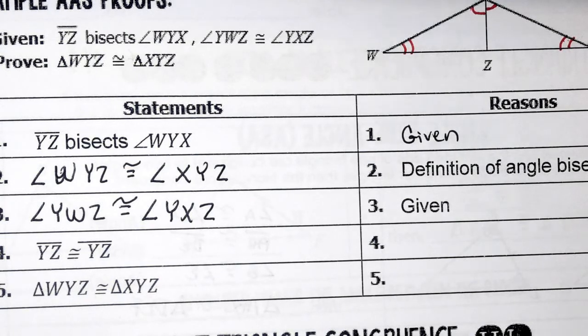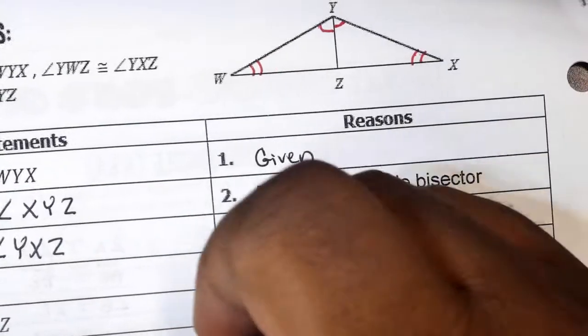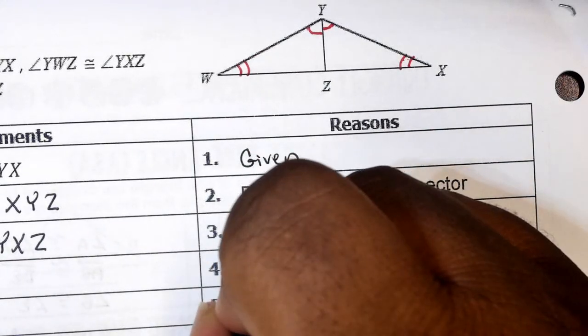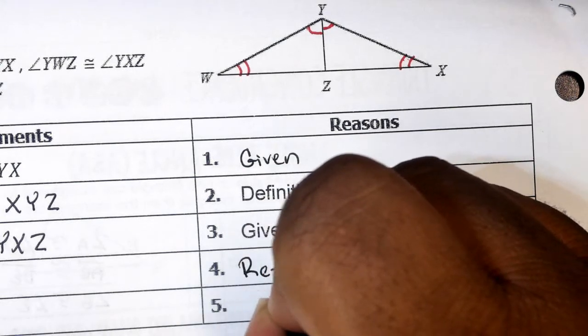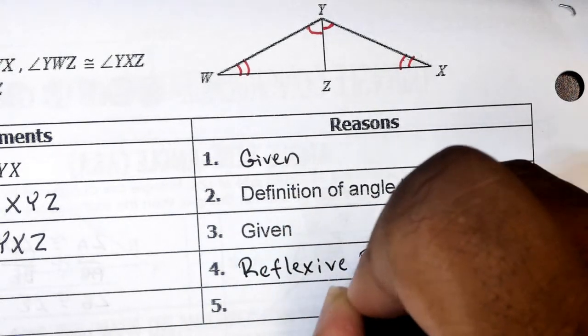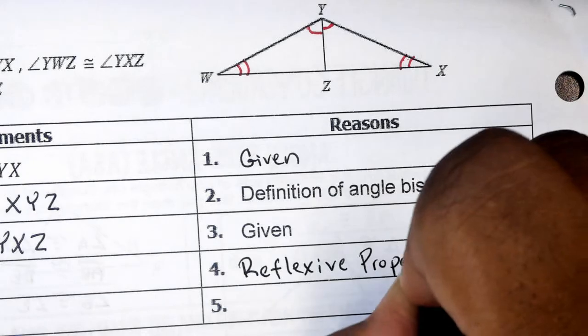Oh, Alexis. Reflexive property. You talking about she sleep, you sleep. You sleep at the wheel, bro. I'm handing it to you. Yeah.